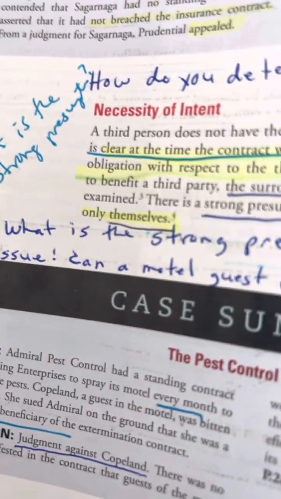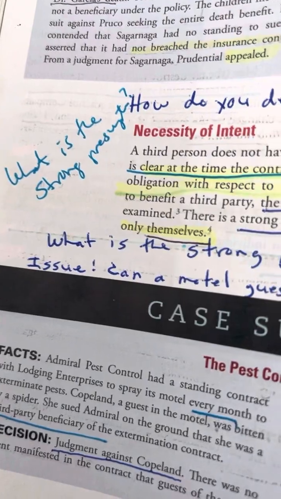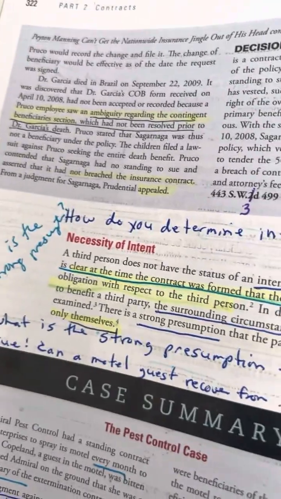Copeland, a guest in the motel, was bitten by a spider. She sued Admiral on the ground that she was a third-party beneficiary to the extermination contract. What's the issue? Can a motel guest recover from the motel's extermination contract?